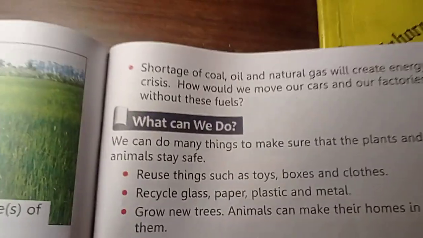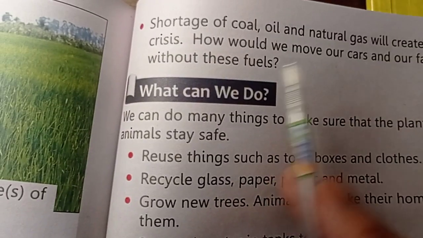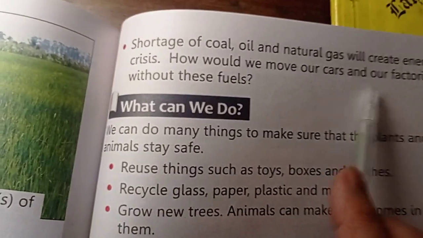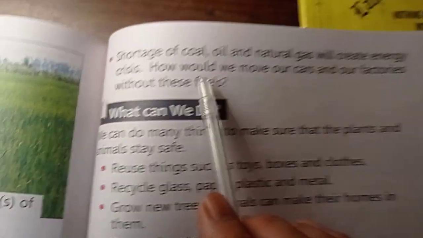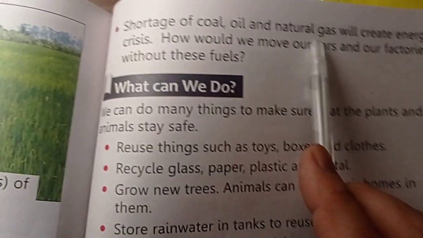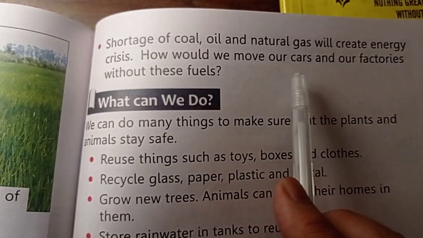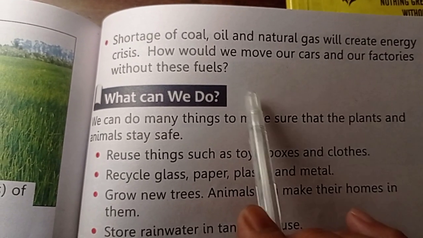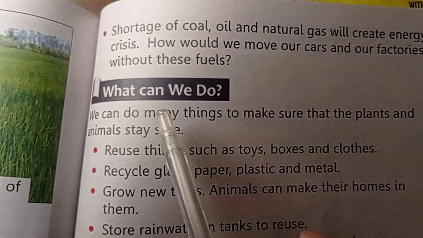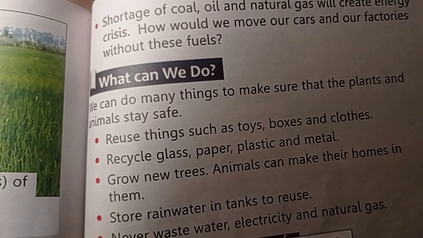Then shortage of coal and natural gas will create an energy crisis. How would we move our cars and our factories without these fuels? If we have less coal, oil, and natural gas, it becomes too difficult for us to run the car or to run our factories. So for this, we have to think about it and we have to save all these things.